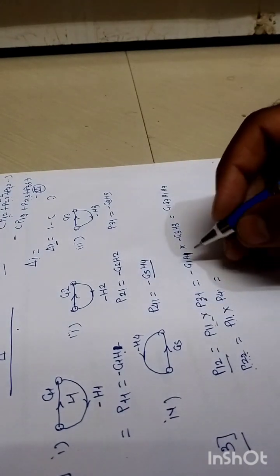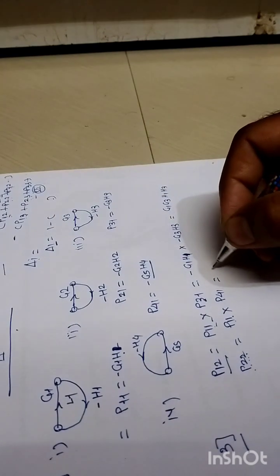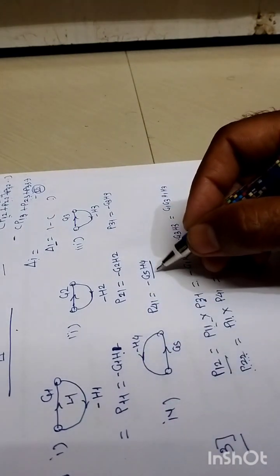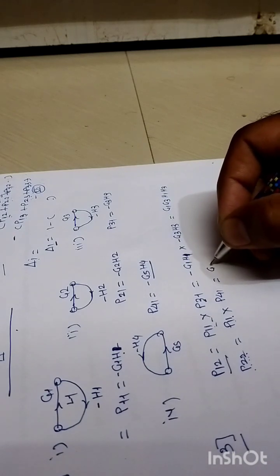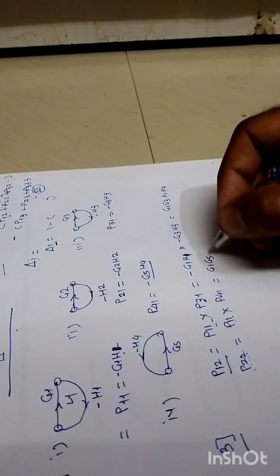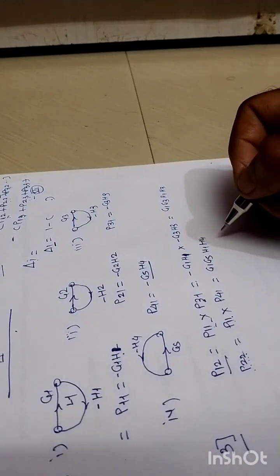So their gain product will be: first is minus G1 H1, fourth is minus G5 H4. So directly I will write it as G1 G5 into H1 H4, right?